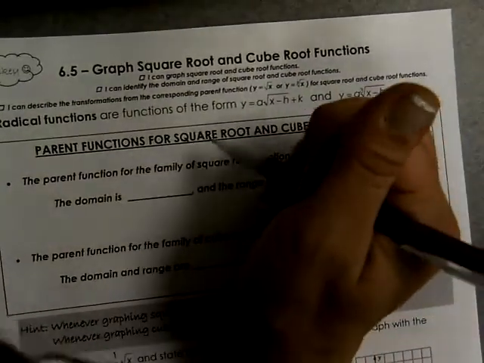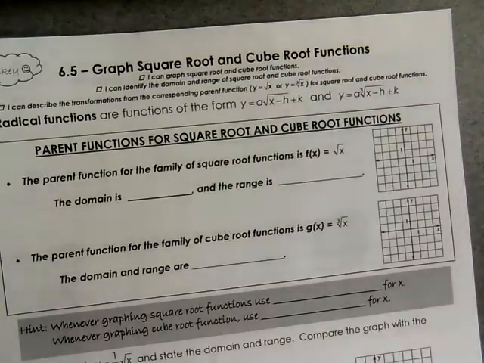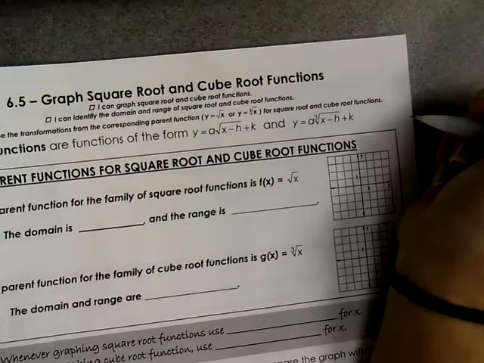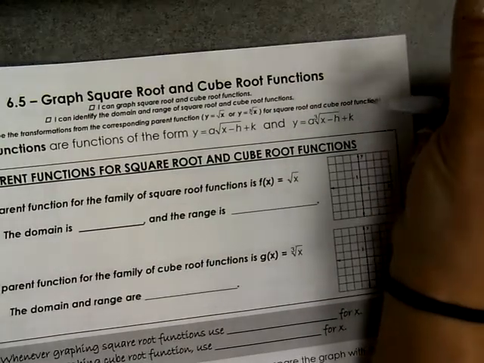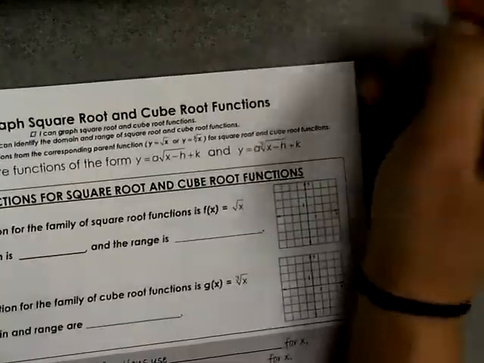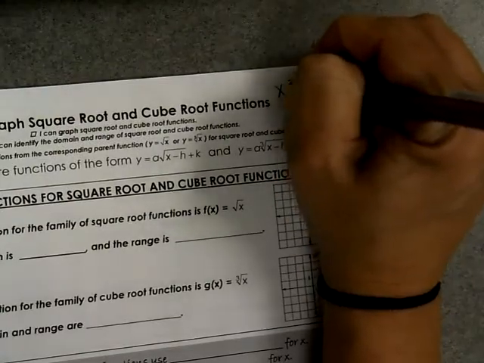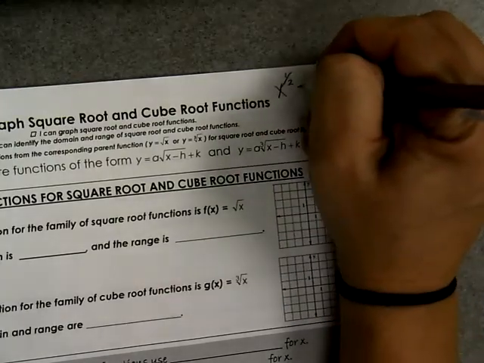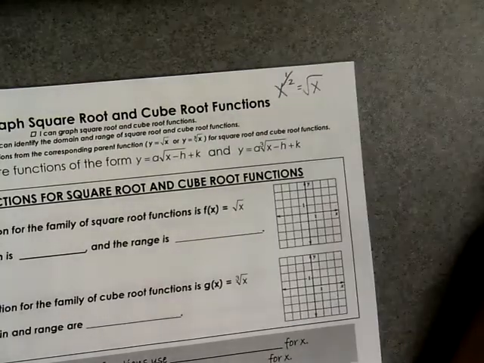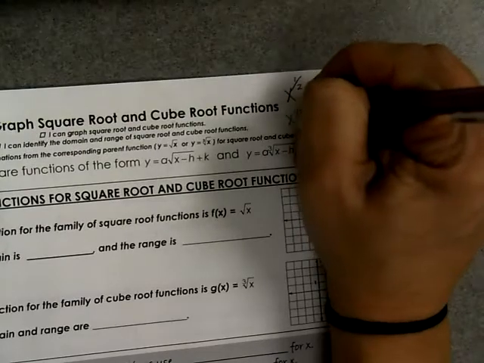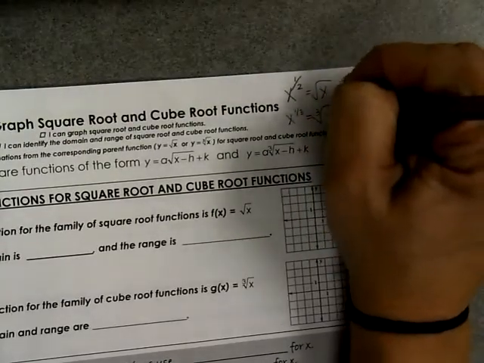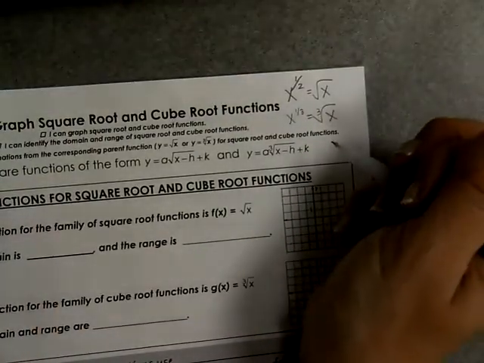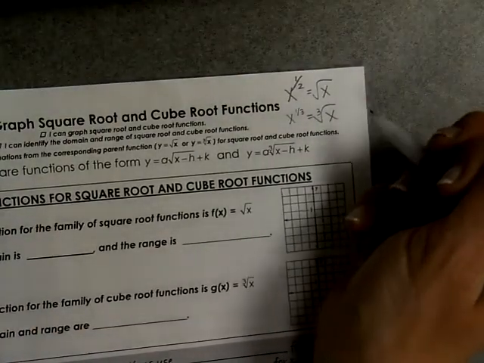Today we're going to be graphing square root and cube root functions. This is related to the chapter we're in because we've been dealing with rational exponents. If we know how to graph things like x squared, but what if we have x to the 1/2? Well, x to the 1/2 is really like the square root of x. What if we had x to the 1/3? Well, that's really like the cube root of x. So that's how these are related to this chapter, since we're dealing with these rational exponents.